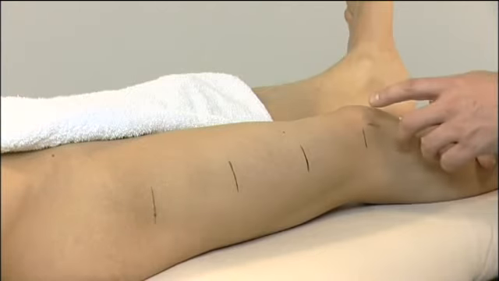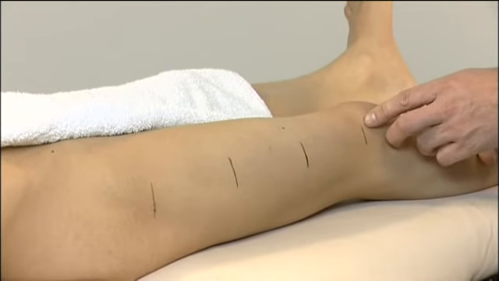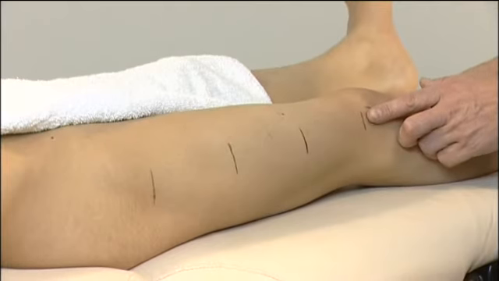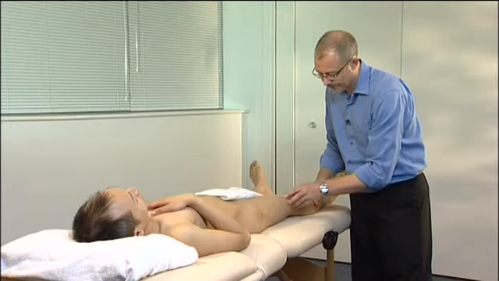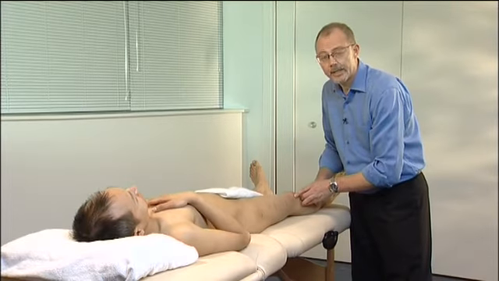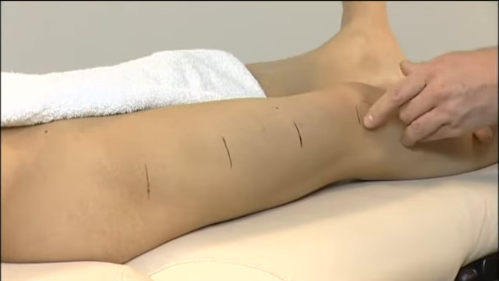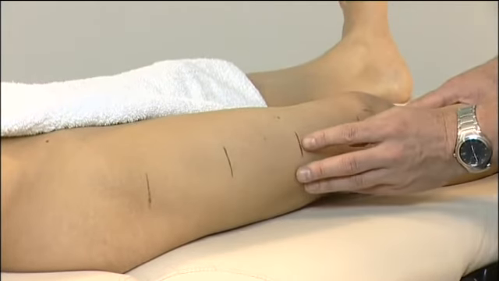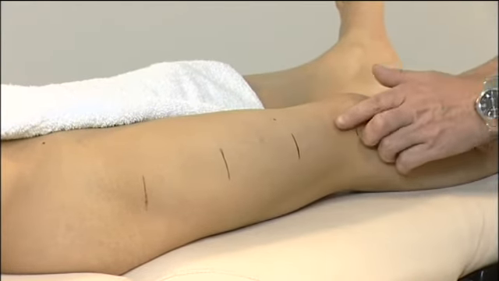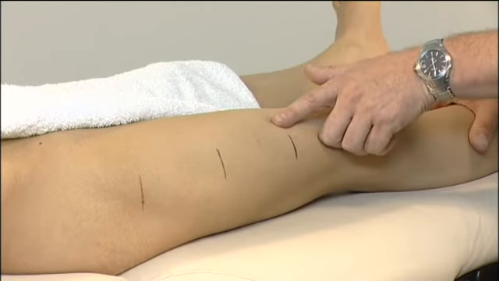Stomach 32 is located 6 sun superior to the superior border of the patella on a line joining the lateral border of the patella to the anterior superior iliac spine. If you divide the distance between the superior aspect of the patella and the prominence of the greater trochanter into 3 equal parts, this point will lie just a little more proximal than the lower third.